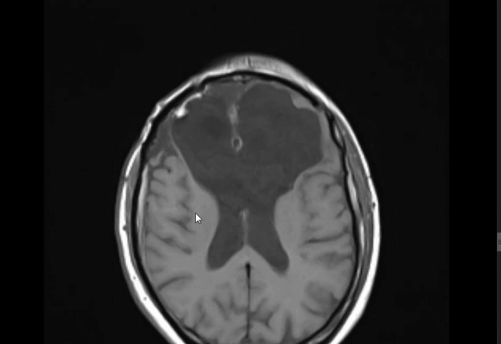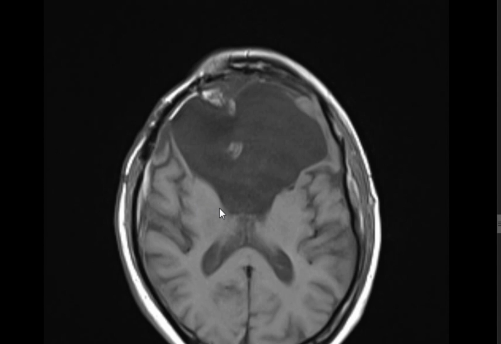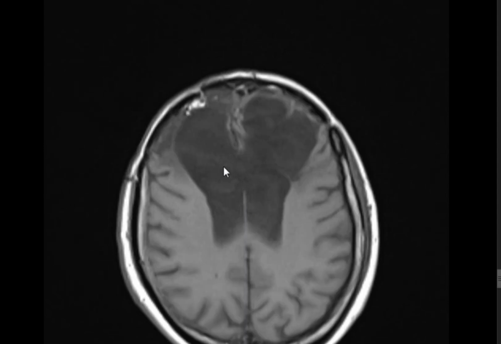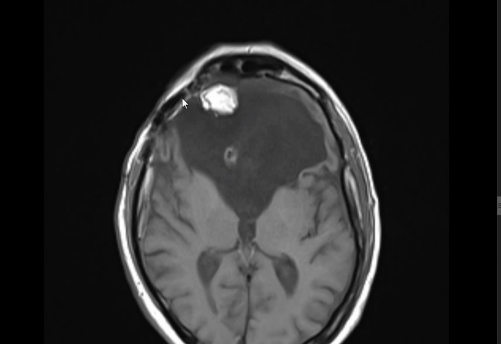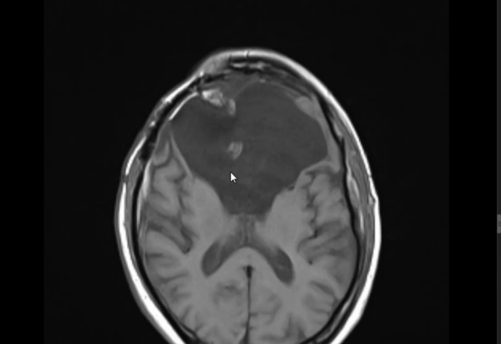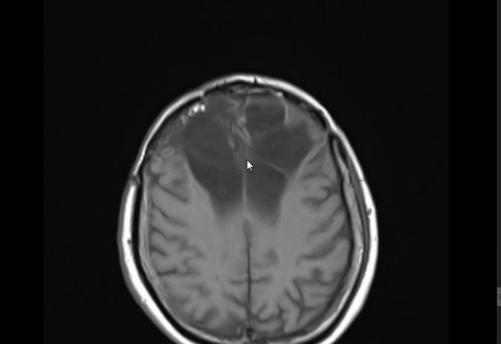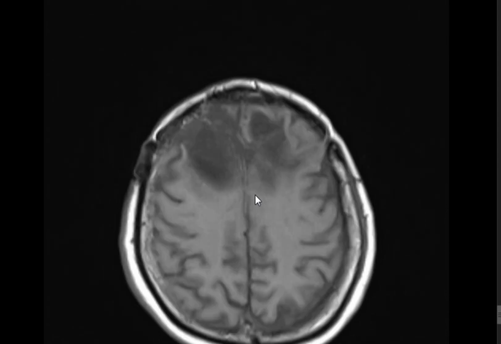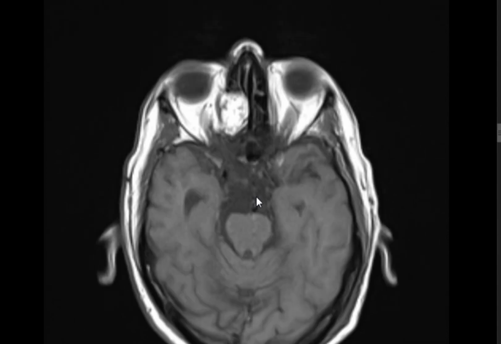Brain MRI, T1 without contrast. Showing dilated ventricles. Hydrocephalus? Not hydrocephalus, but as it's a post-op case, so encephalomalacia. These are not dilated. This is ex-vacuo dilatation due to loss of volume, loss of brain tissue.